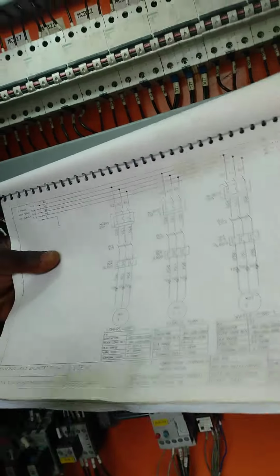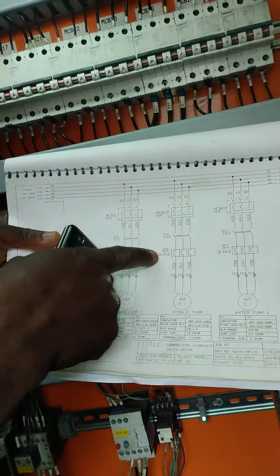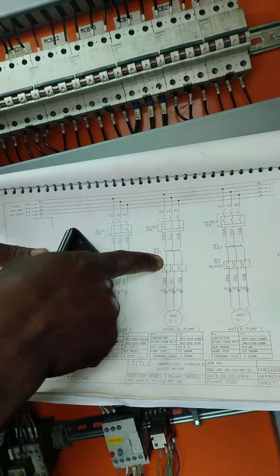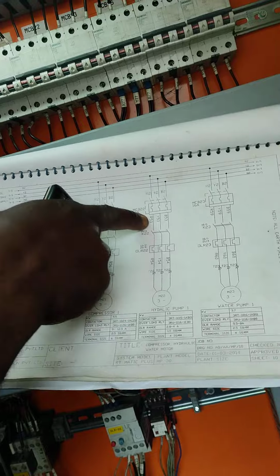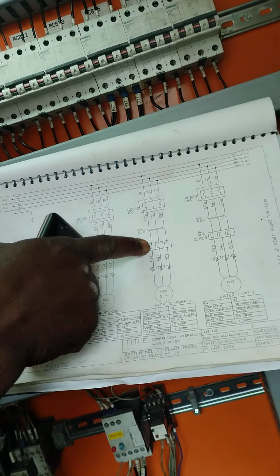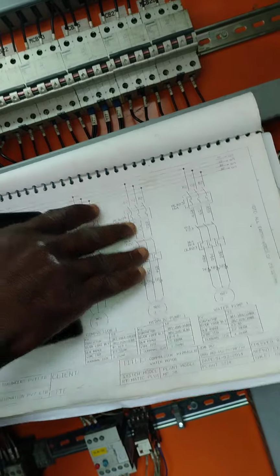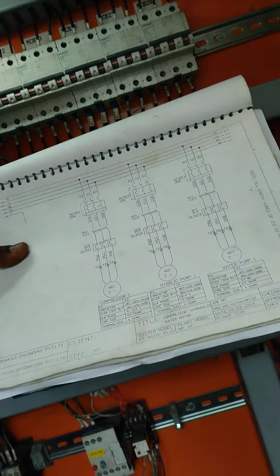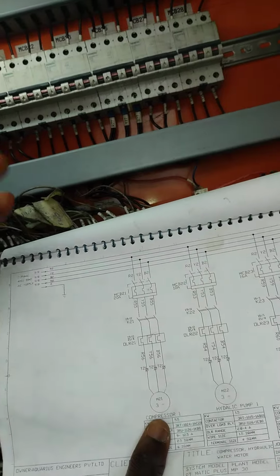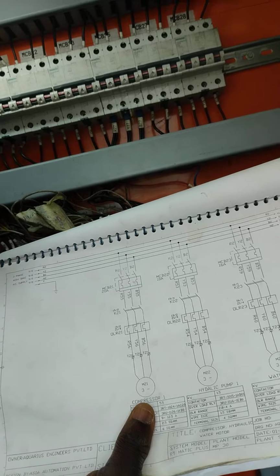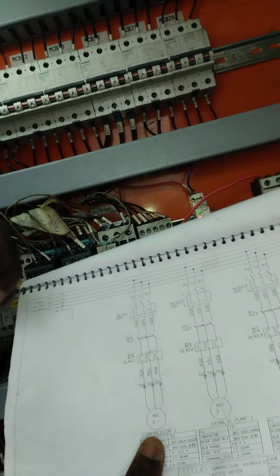Now we are going to the overload and the contactor. After the MCB, you get to the contactor. So we are going to trace our fault here. Then after that, if there is voltage in all these units and everything is working here, you need to go outside. We have two solenoids there: a solenoid for opening and a solenoid for closing.